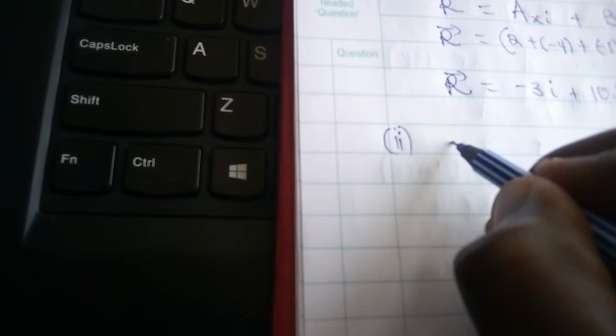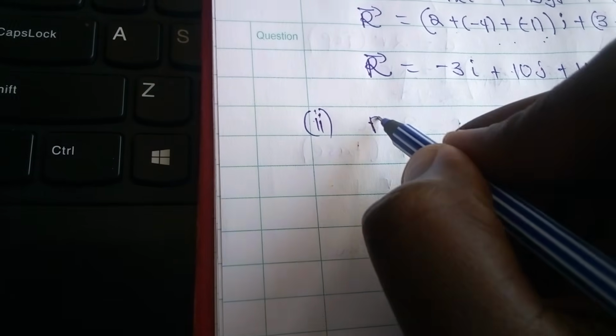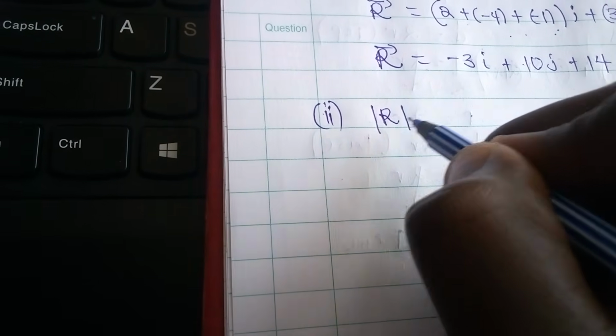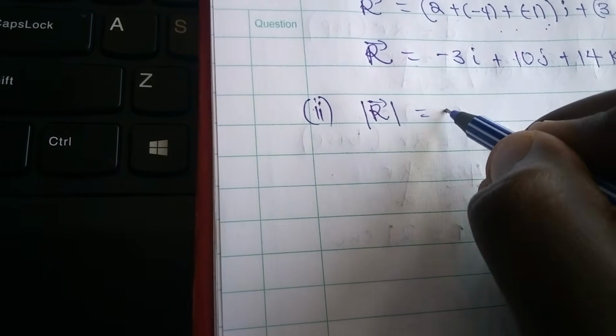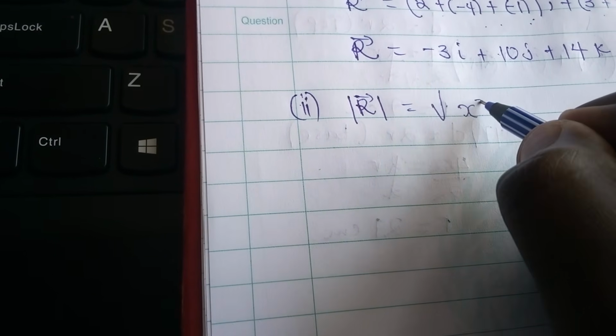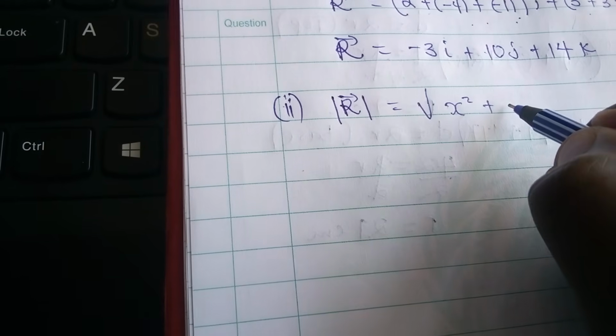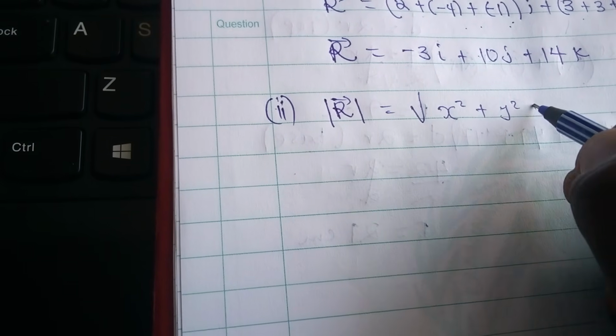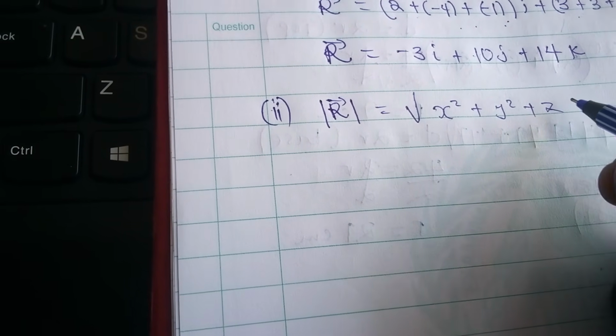The second question says we find the magnitude of the resultant vector. The magnitude of the resultant vector is equal to the square root of x squared plus y squared plus z squared.